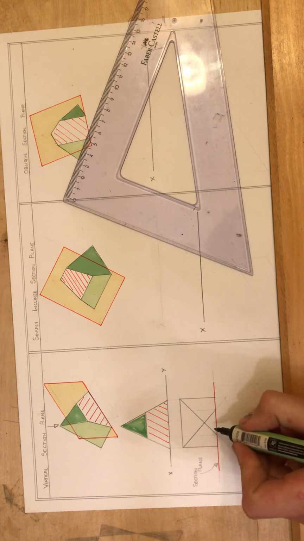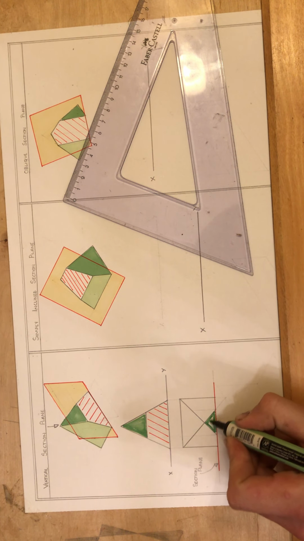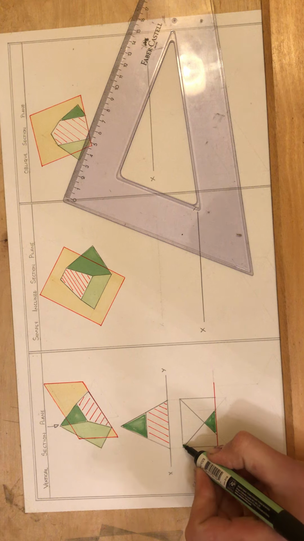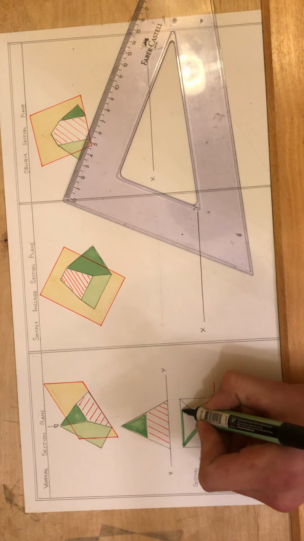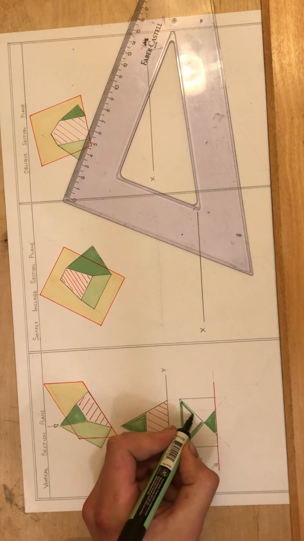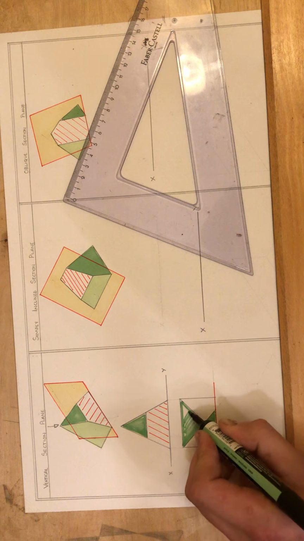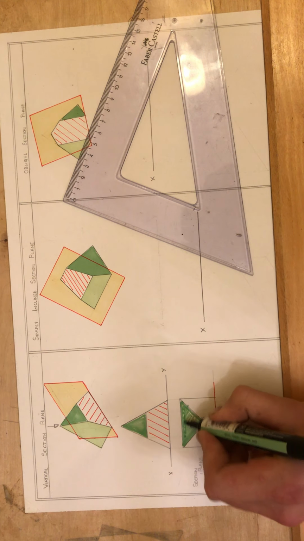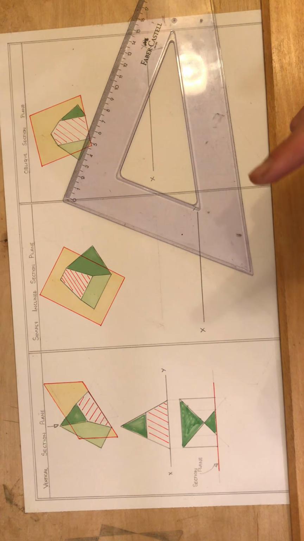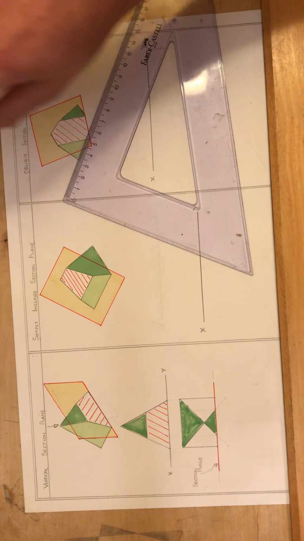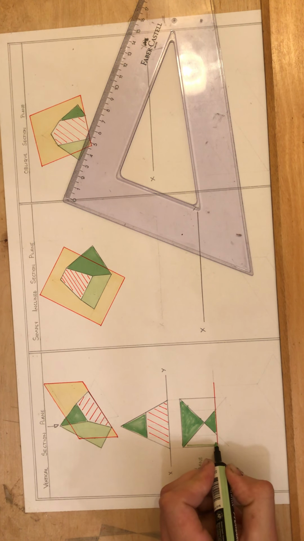This edge is green, and the back edge is dark green. Now our two side edges in plan are lighter green.